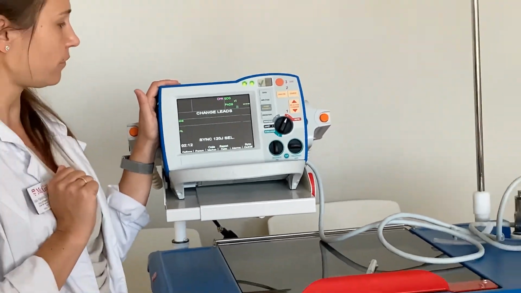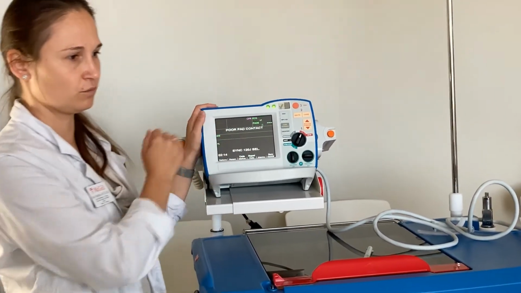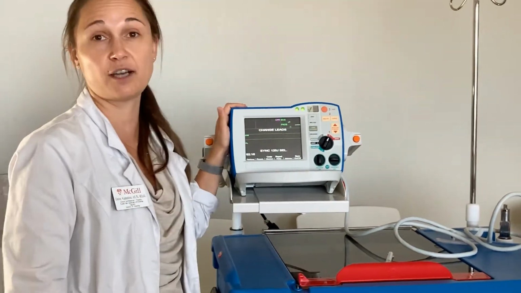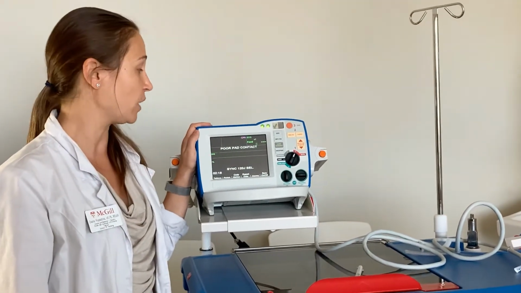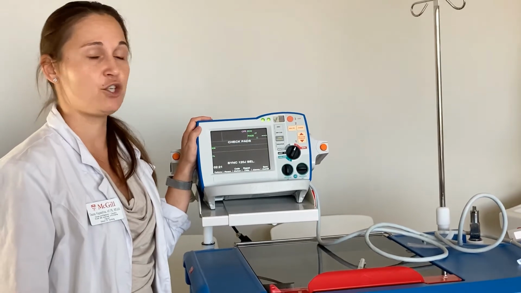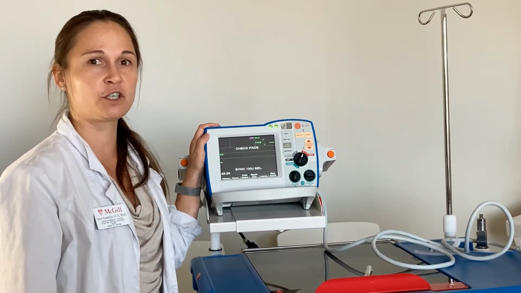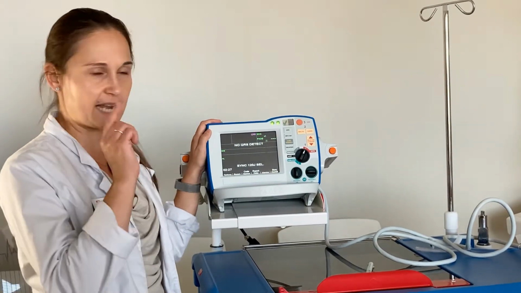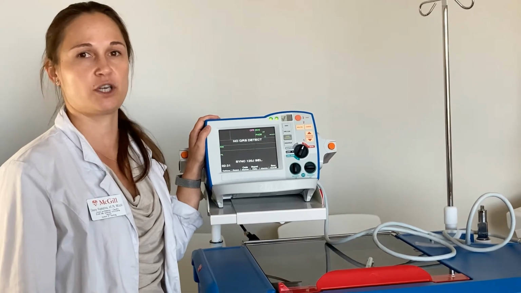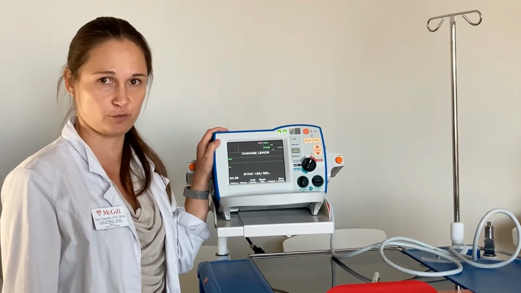wave. Okay, unfortunately, our dummy is a dummy, so it doesn't have a heart rate or rhythm, so we can't see those right now, but you will know that your defibrillator is syncing when you hear little beeps and when you see little dashes on top of each QRS complex. That means that you are synced to the patient's cardiac rhythm and you are able to cardiovert.